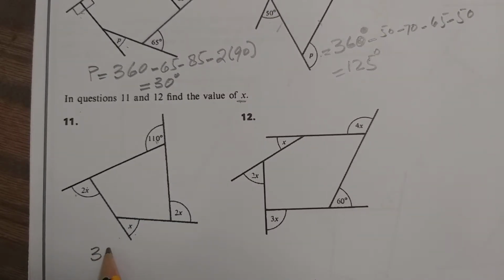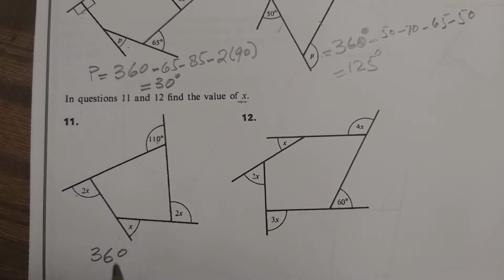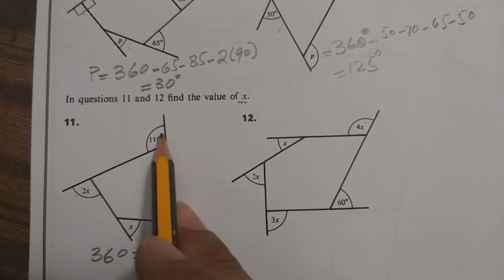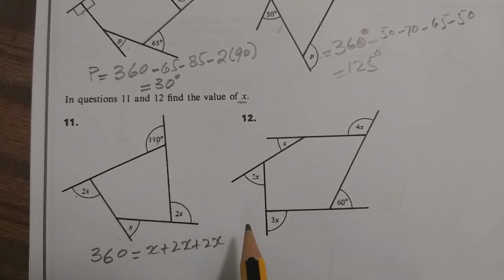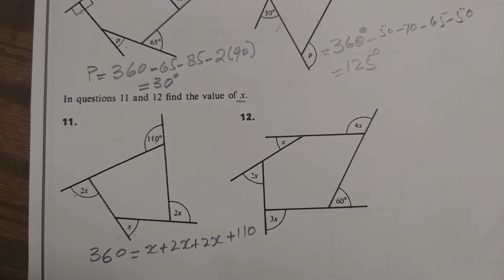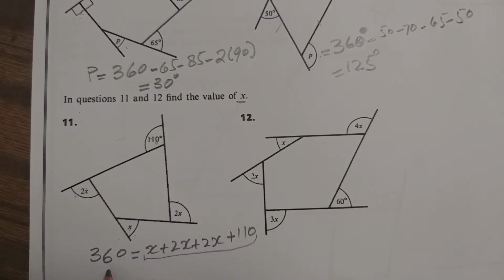So all the angles should equal 360. If I add them, x plus 2x plus 2x plus 2x plus 110.